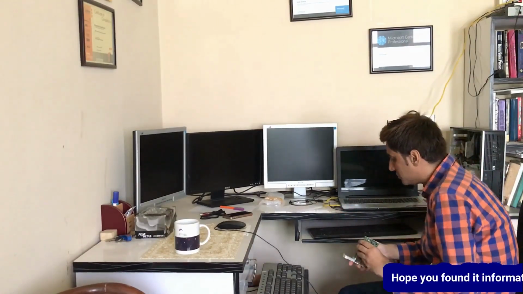lab environment. So we will be using an older PC. I will install it on my desktop PC. This is not a server. So I will just install it on my desktop PC, and we will install it on VMware.